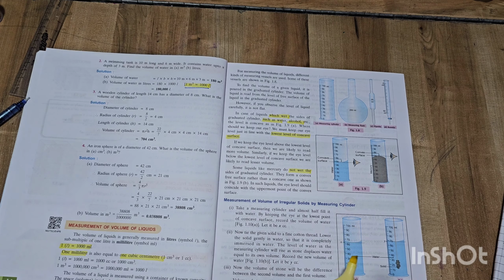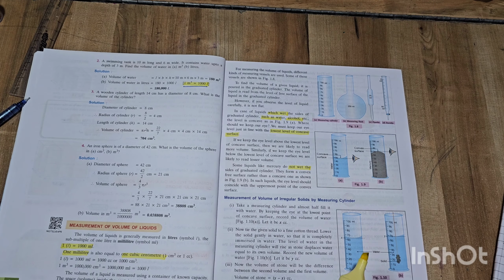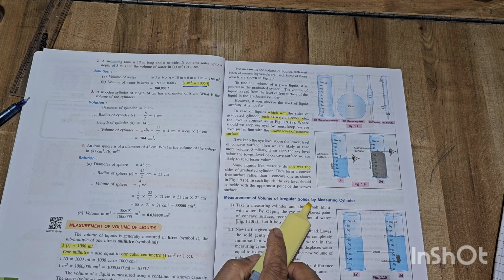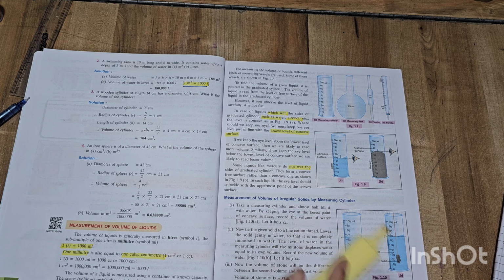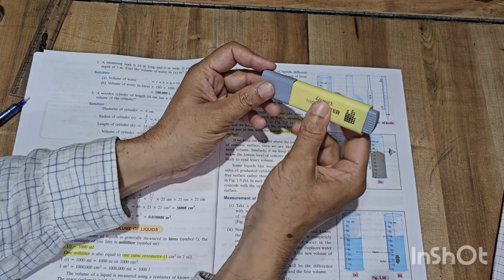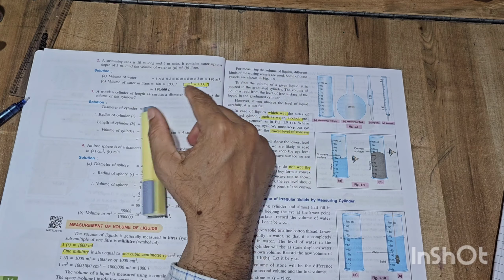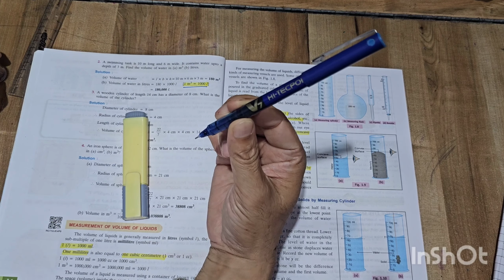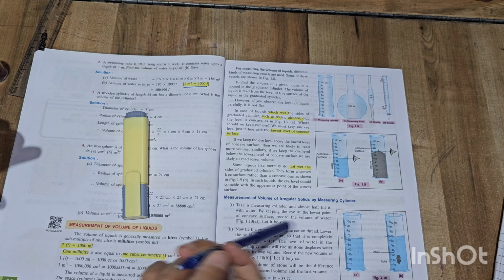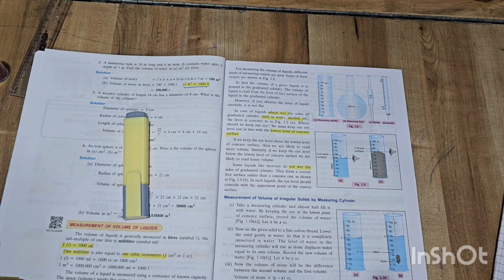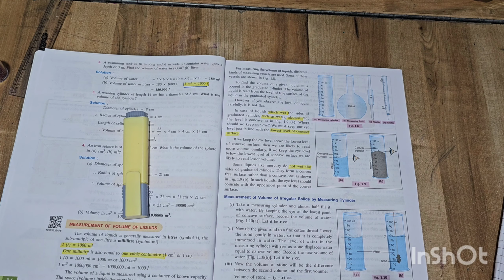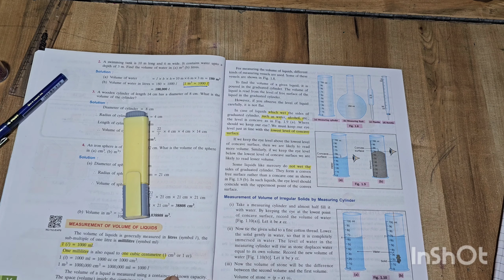Measurement of volume of irregular solids by measuring cylinder. Irregular solids. How can I measure this? This is an irregular solid. This is also an irregular solid. This is an irregular solid. Can it be measured by a cylinder? Is it possible? No? Let's see. It can be measured.